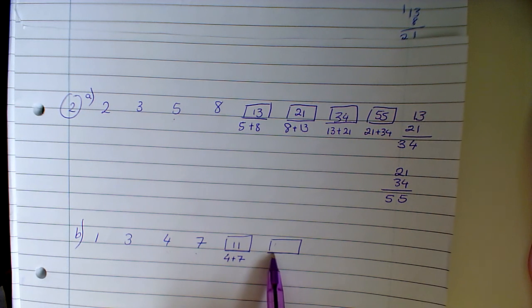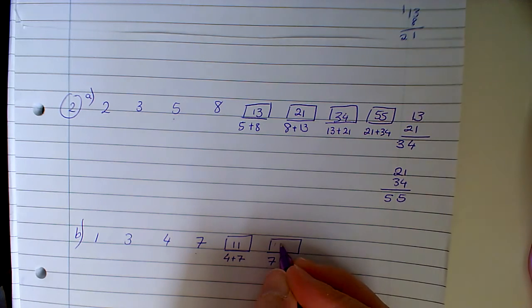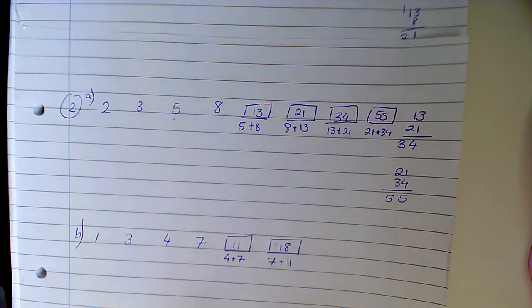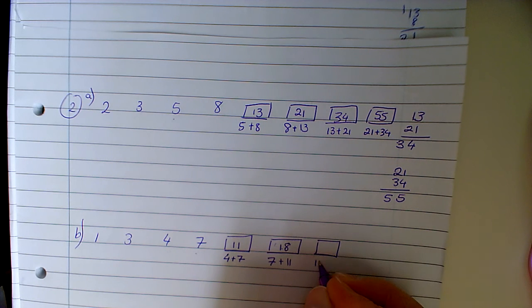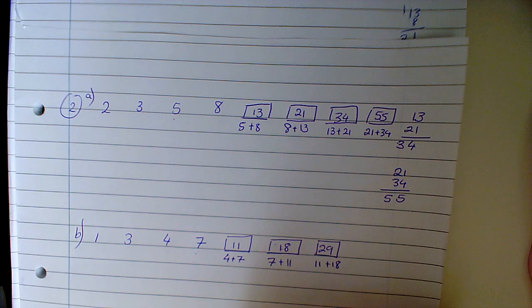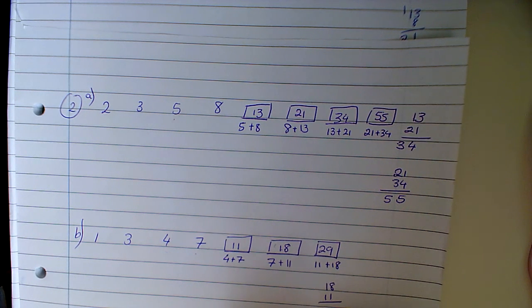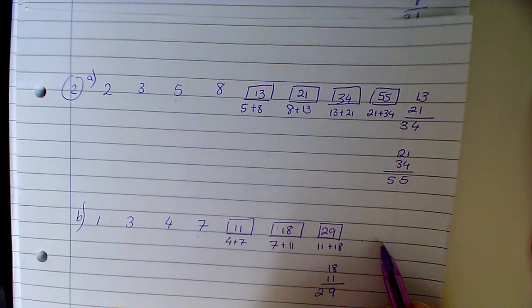Okay, in order to get the next term, I have to add the two terms in front of it. So that'll be 7 add 11, and that's going to give us 18. Next term, again, we add the two terms in front of it. So that'll be 11 add 18. That's going to give you 29. Again, don't be afraid to do your column addition. 8 add 1 is 9, and then I've got 2, so that's 29. Sorry, I'm not sure that you could see that, and so forth.